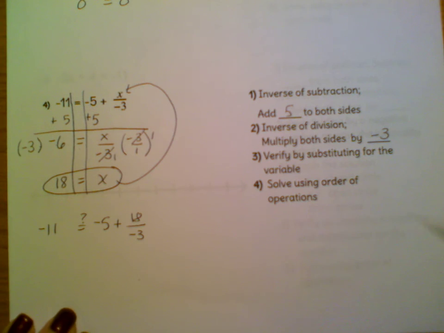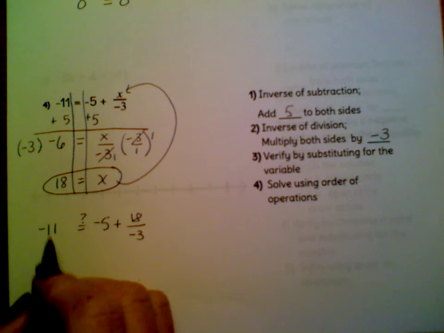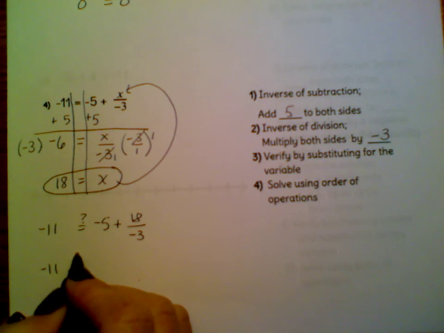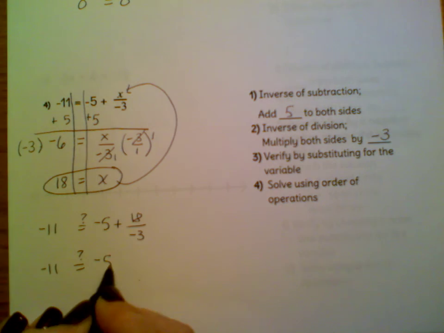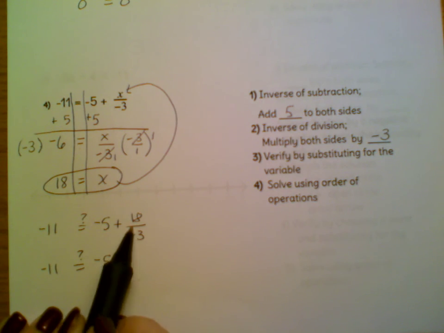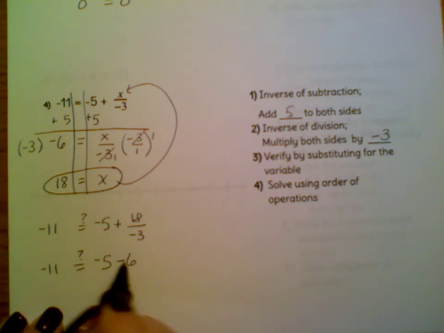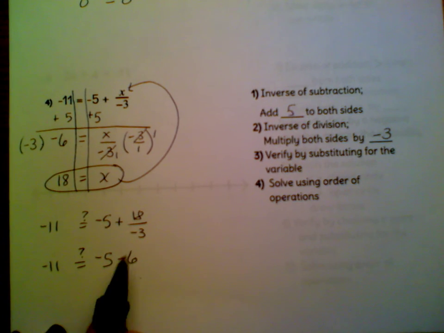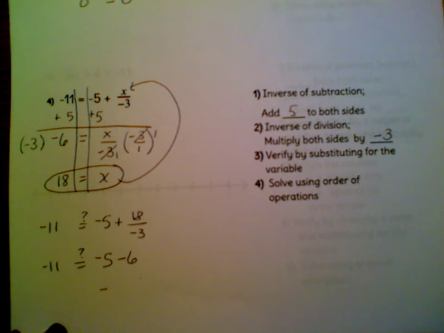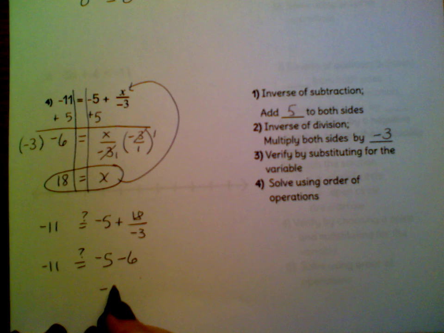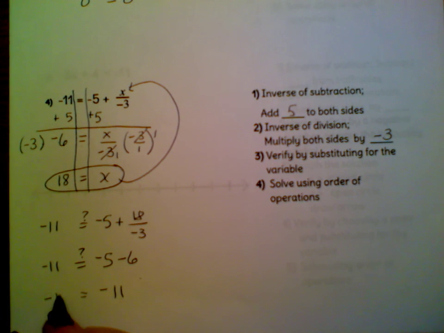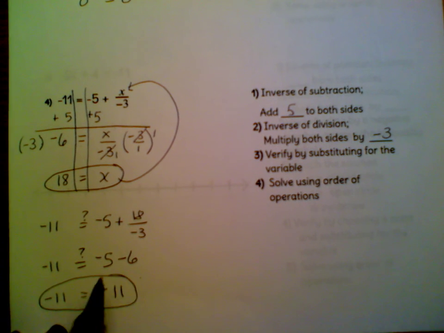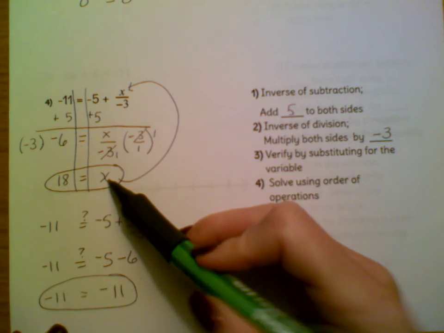Now I'm going to solve using order of operations. Negative 11 is hopefully equal to negative 5. Now here, a positive divided by a negative is a negative. So now I'm going to solve over here. Both are negative, so my answer is negative. Signs are the same, find the sum. So negative 11 equals negative 11. I know this is then the correct answer.